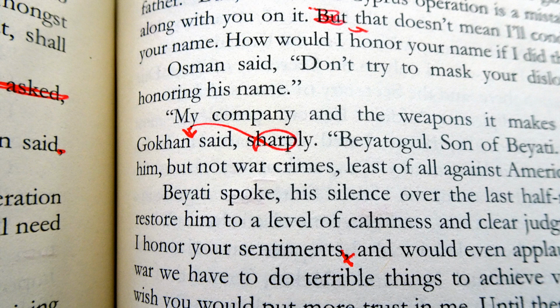Again, I mentioned it earlier in this video, but I don't really like words ending in ly, but also I think it just kind of sounds weak ending a sentence with that. So Gokhan said sharply versus Gokhan sharply said. I think it just reads a lot better. Gokhan sharply said, period. But if it says Gokhan said sharply, that just sounds really weak.